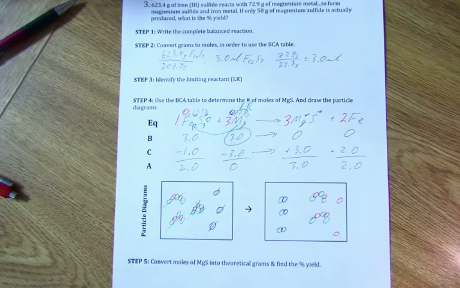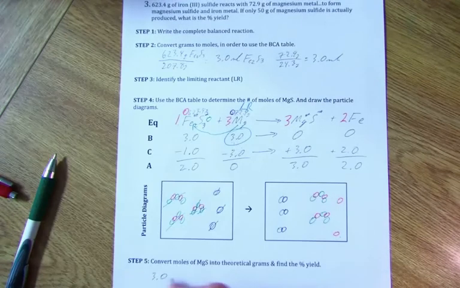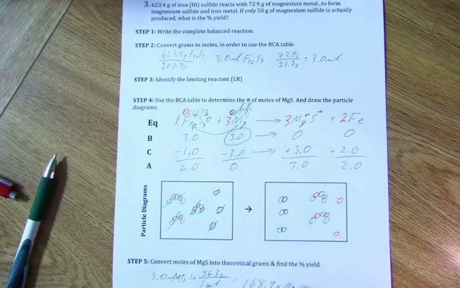All right, one last thing is to find the percent yield. I'm going to take this magnesium sulfide, the 3.0 moles of magnesium sulfide, and I'm going to multiply it by its molar mass, and it's 24.3 for magnesium, 32.06 for the sulfur, so it's 56.3 grams per mole. Tells me that I should have produced 168.9 grams of magnesium sulfide.